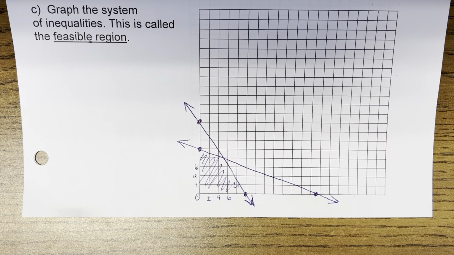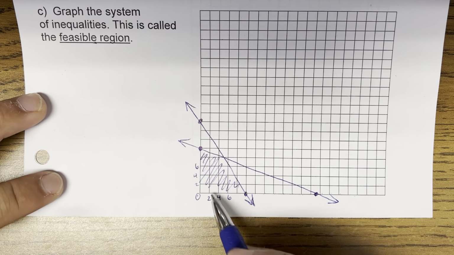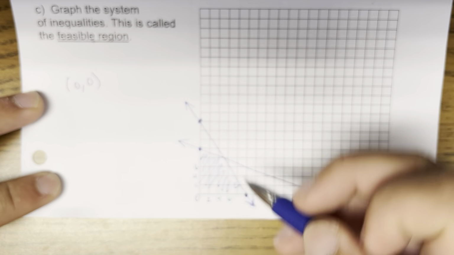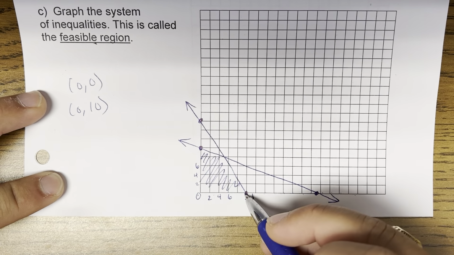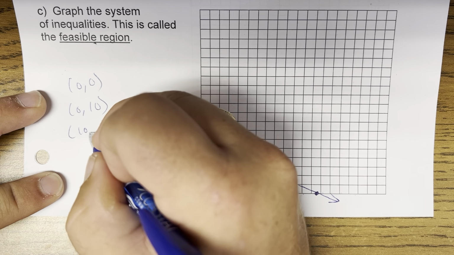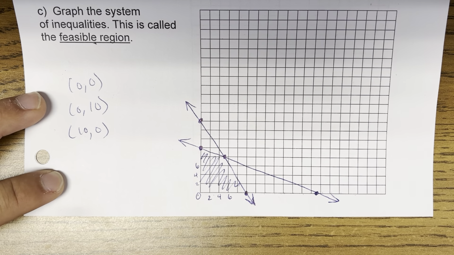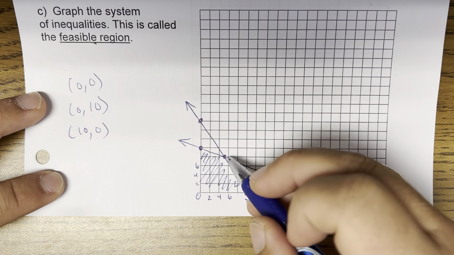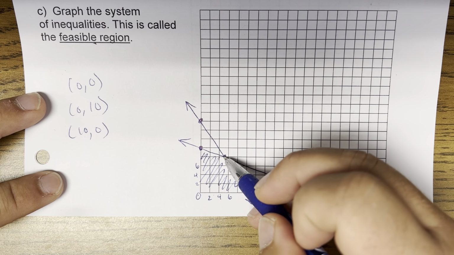It's telling us to do it on the next page, but I'm going to go ahead and do it right here first. So to find the corners, I've got 0, 0. That was 0, 10. Got over here 10, 0. And then the intersection point, I can't really tell exactly where that is. And so I'm gonna have to graph these in my calculator to find where that intersection point is.